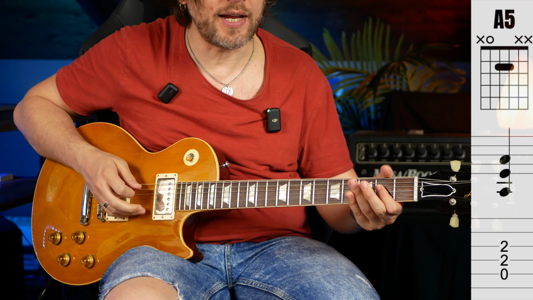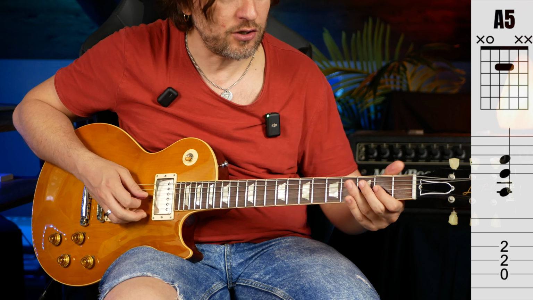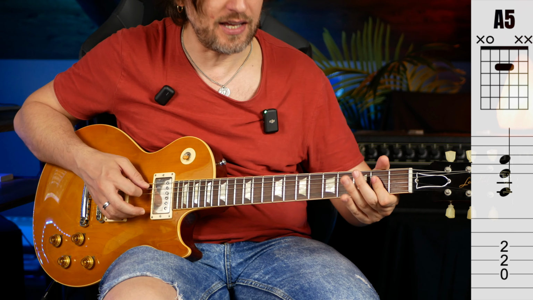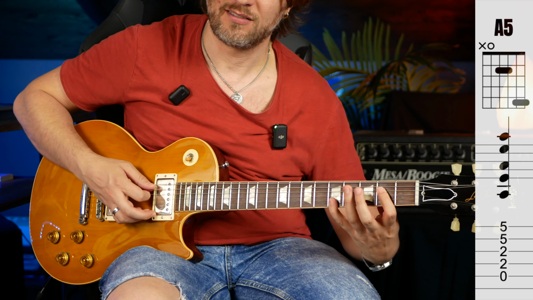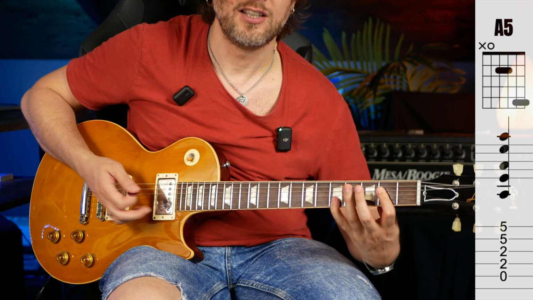Basically, we are playing the open A string and then the E note and again the A here. But if we want to make things a little bit wider, we can use our pinky to have this massive 5-string power chord. Same thing with the E.